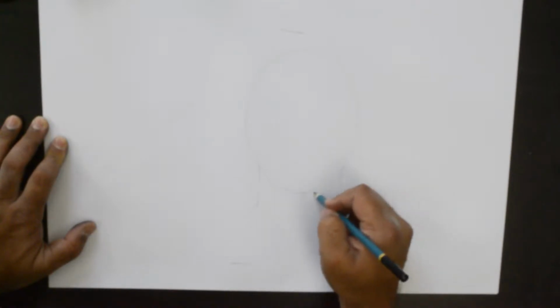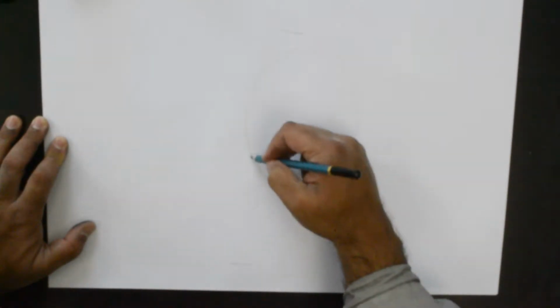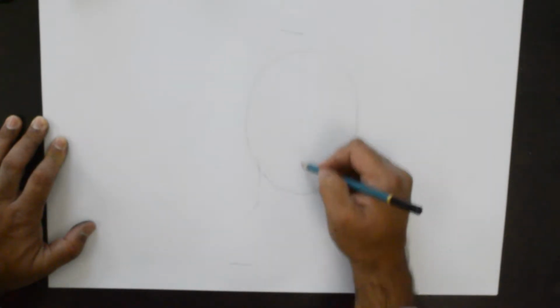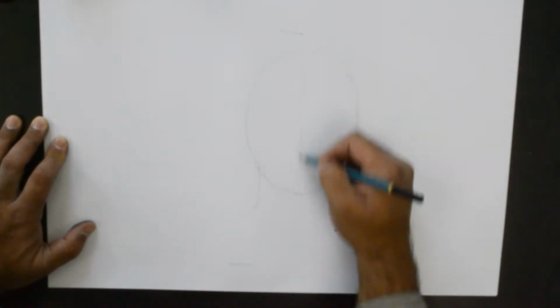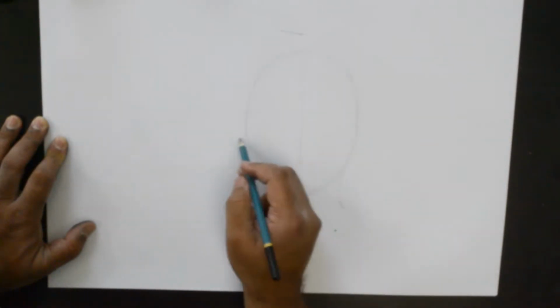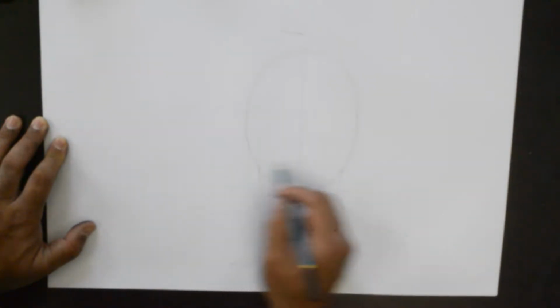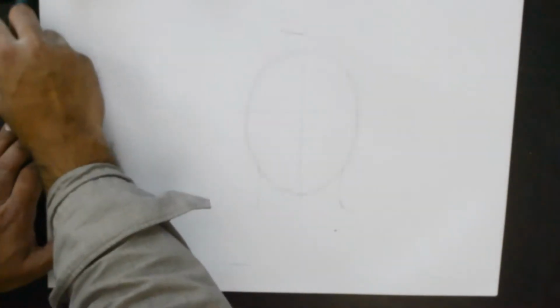Okay, so just a guiding framework to help determine where the different features will land.